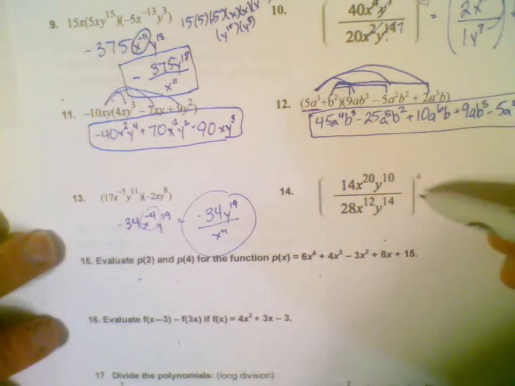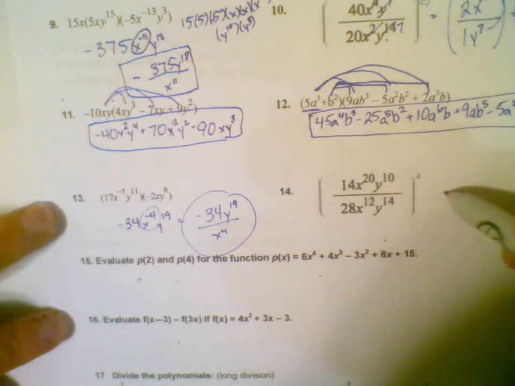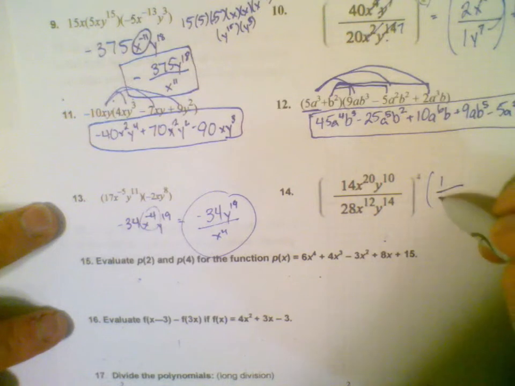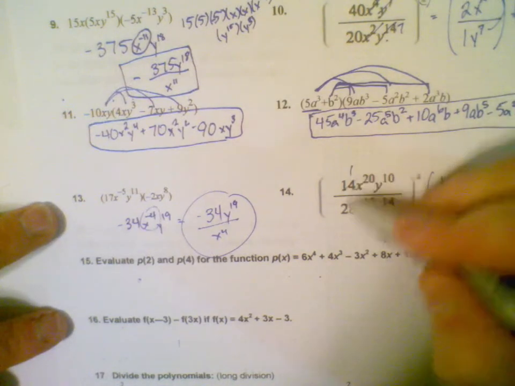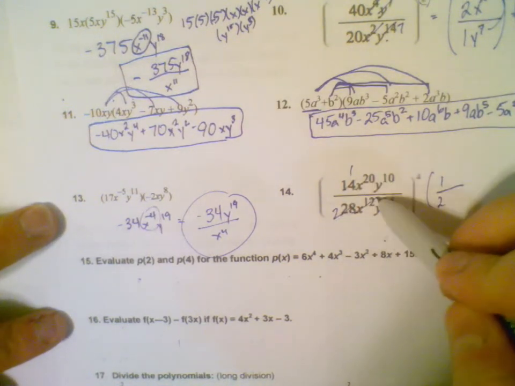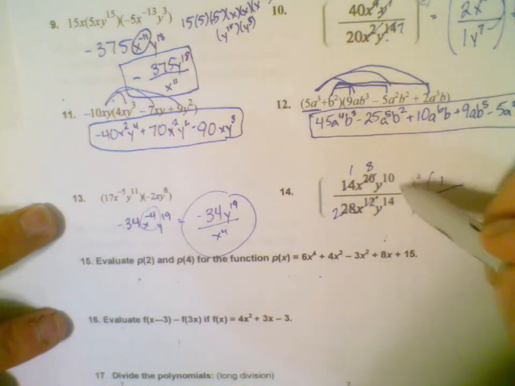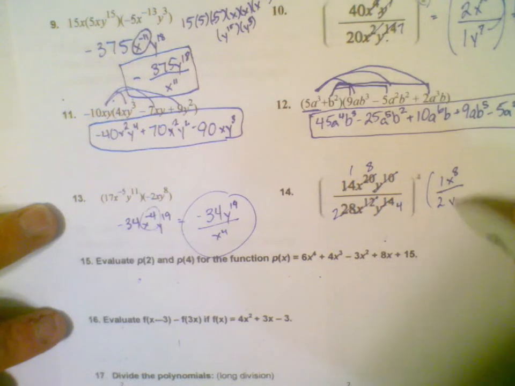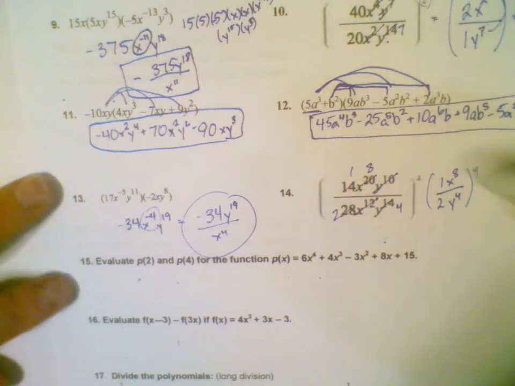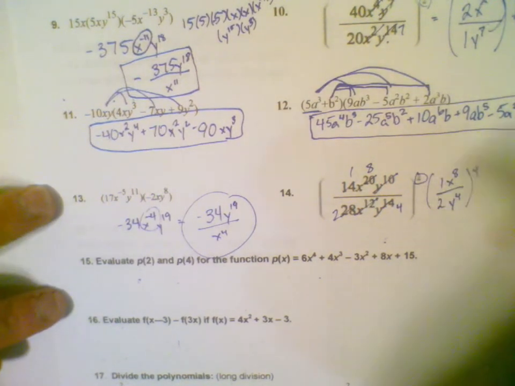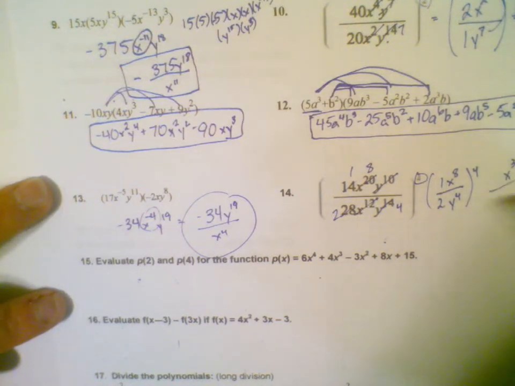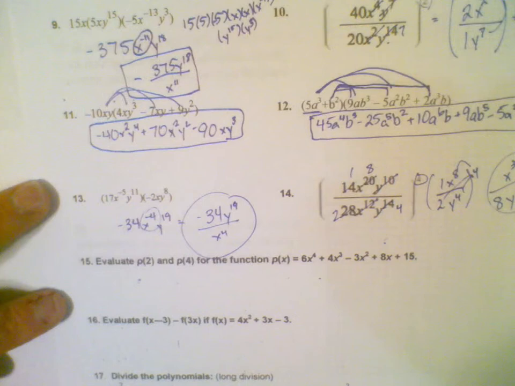Alright. Then same as 10 here, simplify on the inside. So I kind of rewrote my fraction, it'd be 1/2, that's what the 14 and the 28 simplify to. And then I can cancel 12 of these from the 20, so there's 8 left up top. Cancel 10 of these from the 14, so there's 4 left on the bottom. x to the 8th, y to the 4th, and then I have a 4th exponent outside. It's kind of hard to see. We multiply exponents, so it's x to the 32, 8, because you distribute that to all of those, and then y to the 16th. That's your final answer.